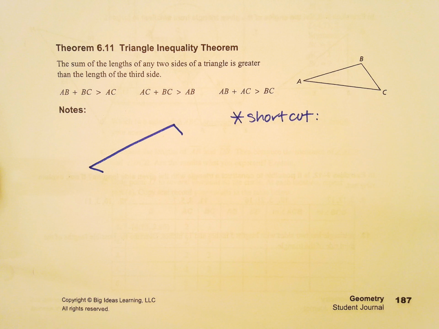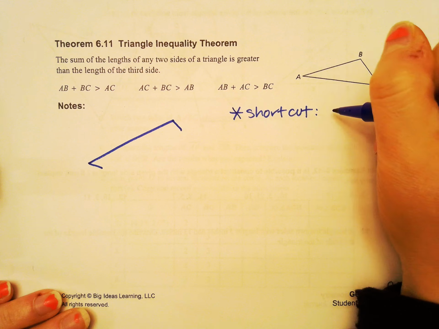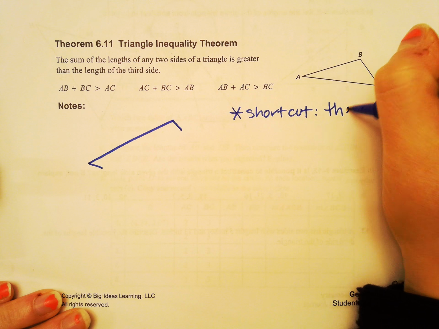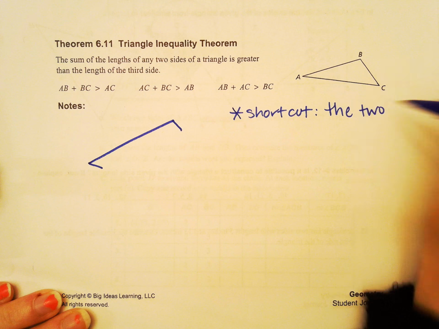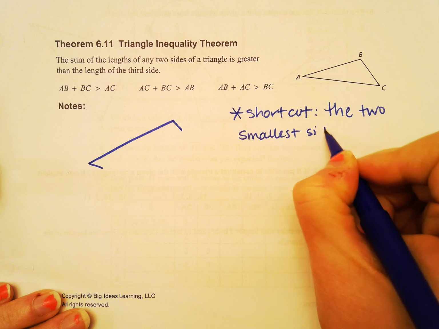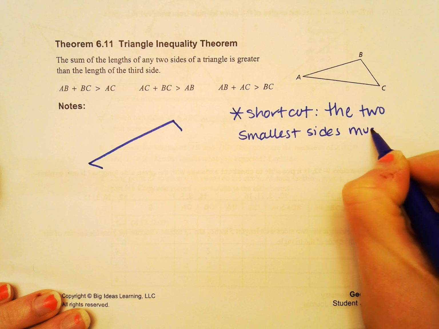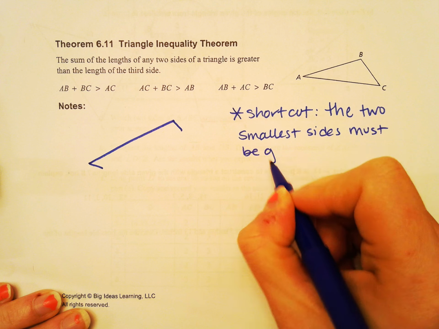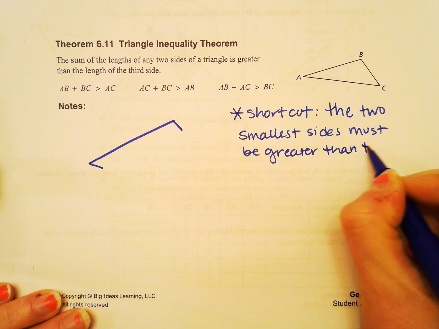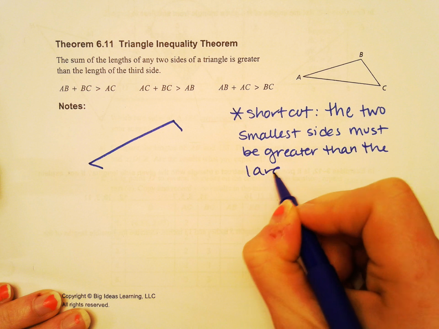Instead of testing all three, we are going to cut this down so that we're only testing the two smallest. This means that the two smallest sides must be greater than the largest side.